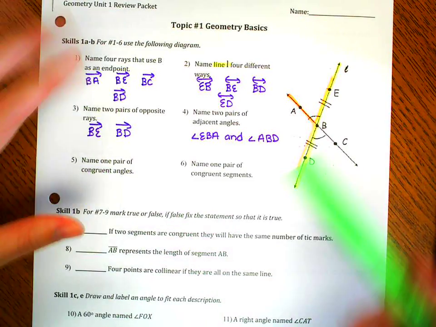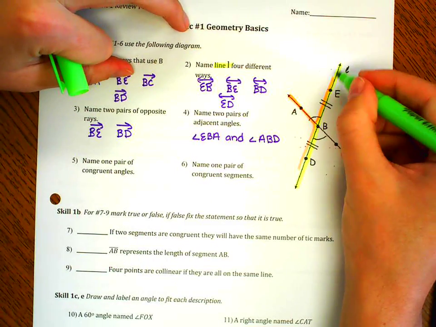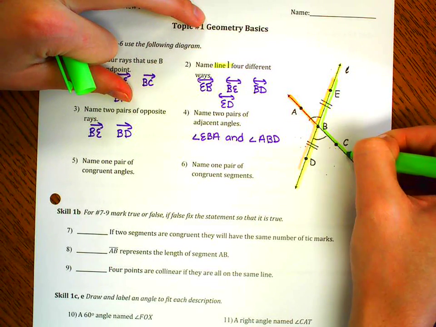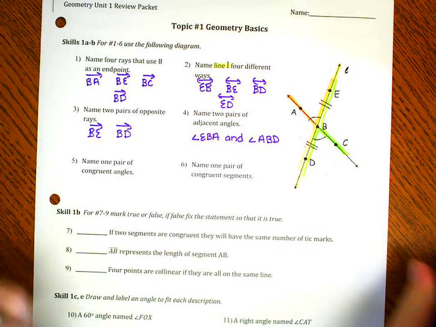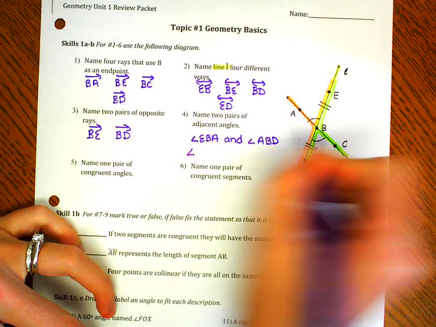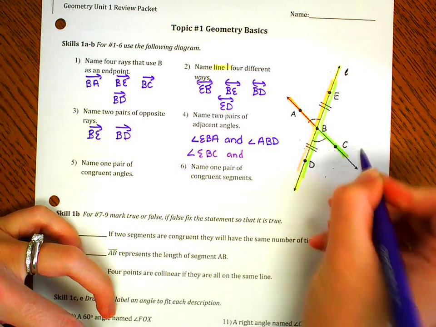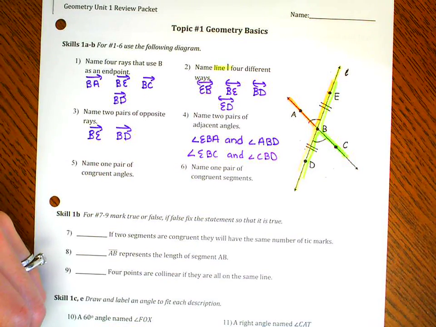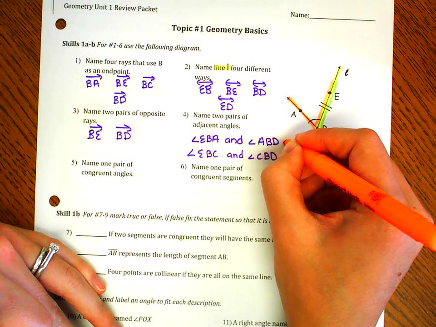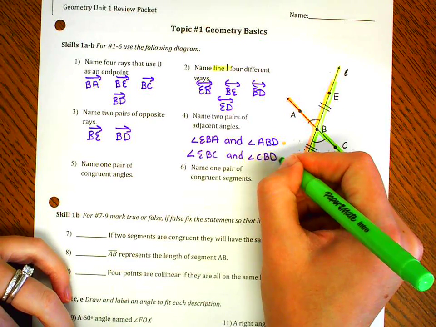There's a lot of options we can use for adjacent angles. Another example could either be this angle with this angle, or I'm going to do this angle as adjacent to this angle. So angle EBC and angle CBD. And I'm just going to put a little orange here so people know that that was what we did from orange, and this is what we did in green.